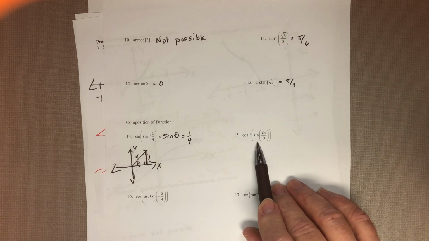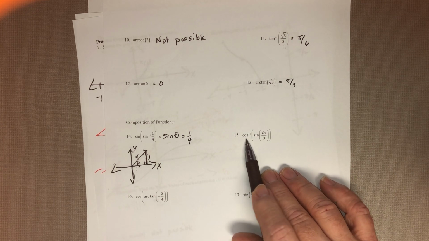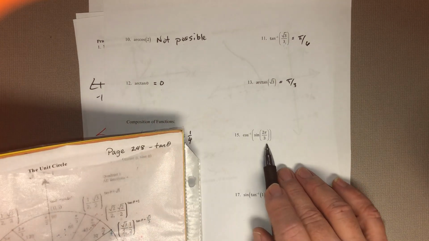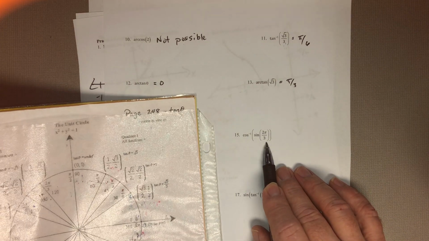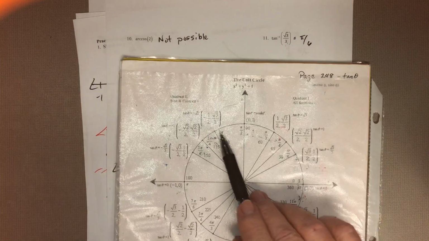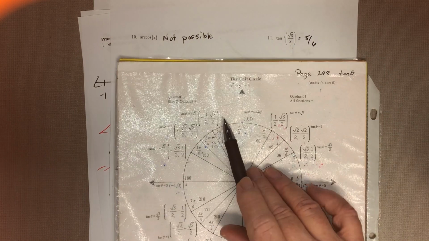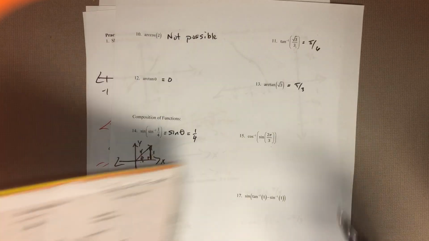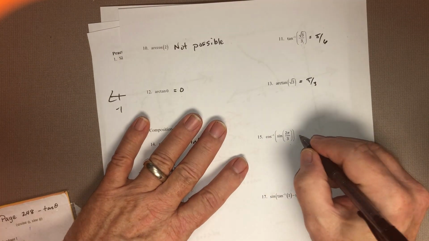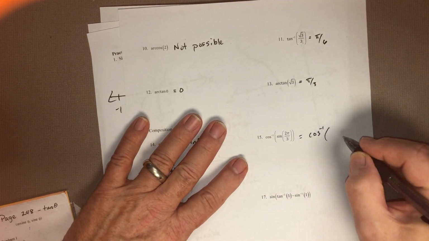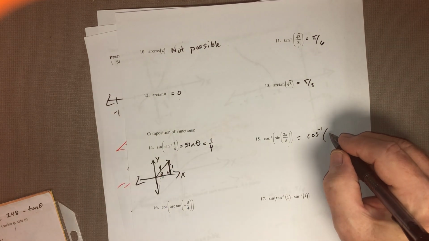In number 15, we are doing the inverse cosine of the sine of 2/3 of pi. Well, 2/3 of pi is right here. The sine of 2/3 of pi is the square root of 3 over 2. So this would be the same thing as the inverse cosine of the square root of 3 over 2.